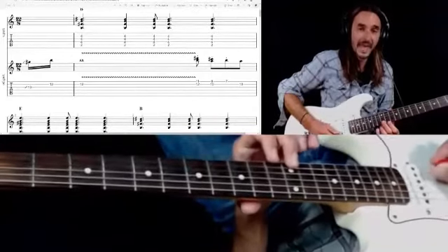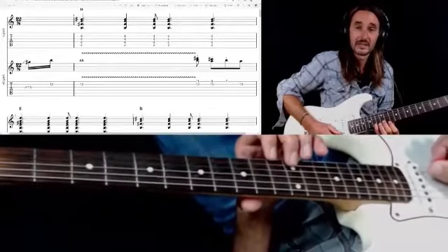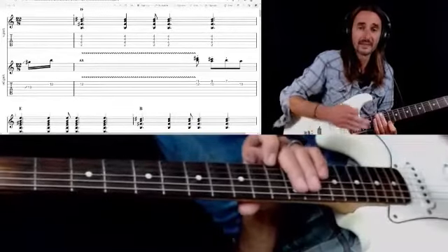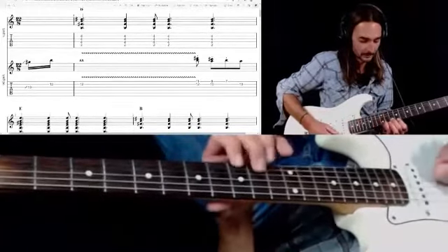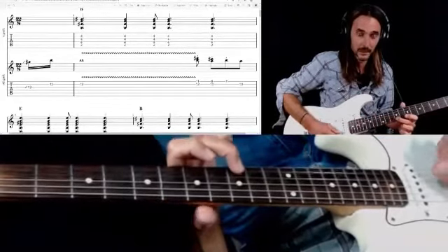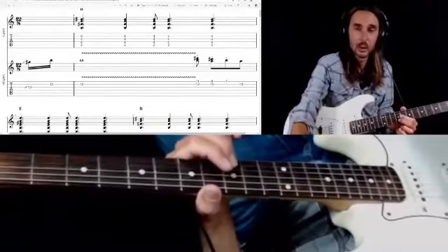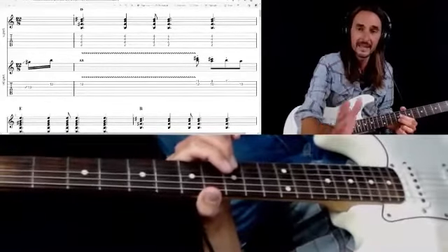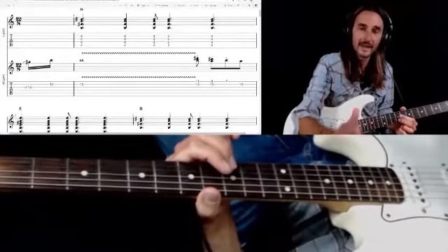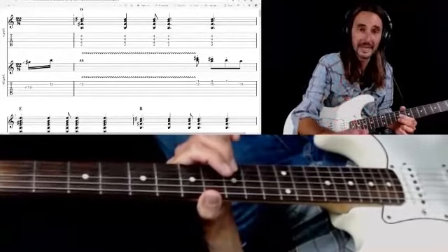Okay, then this is sweet, I think, right off the bat. He does this scalular walk down. Right there, and as the chord changes from the B to the E, he lands right on the third chord tone of an E major chord.